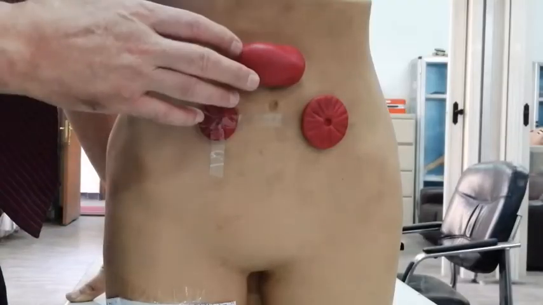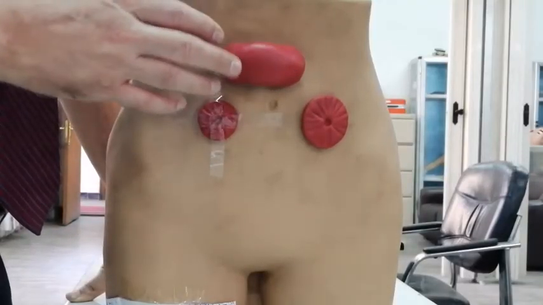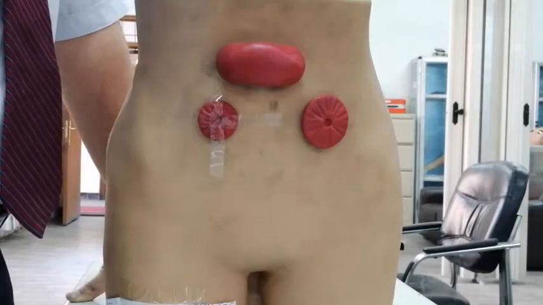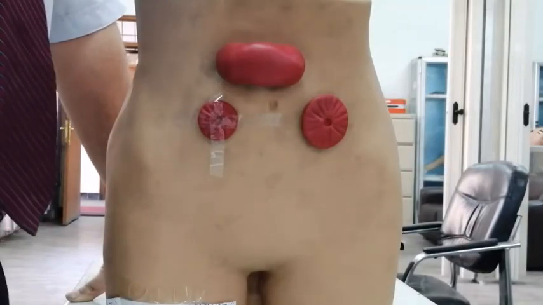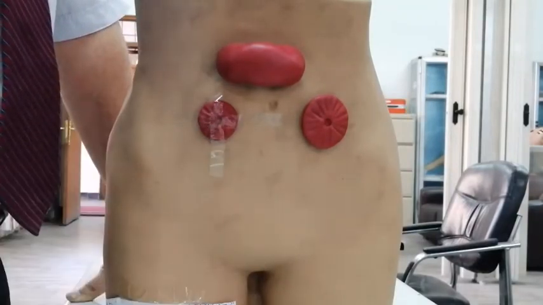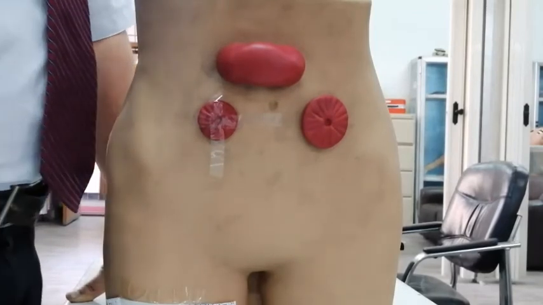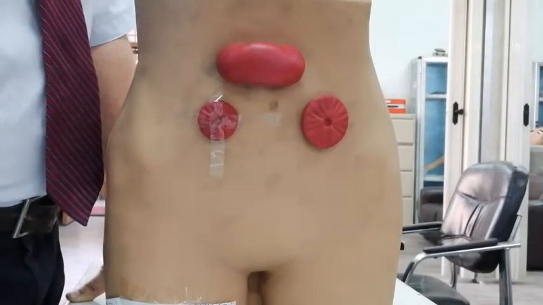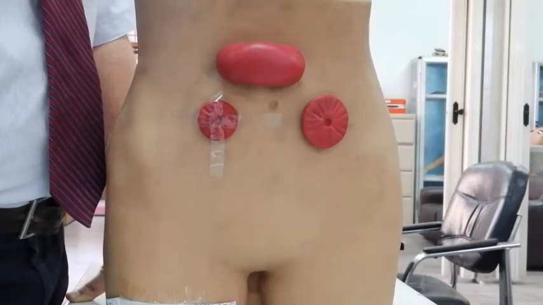Usually for the temporary loop colostomy we keep it for 2 months, and after the distal injury becomes healed, then we can close the colostomy by another operation.